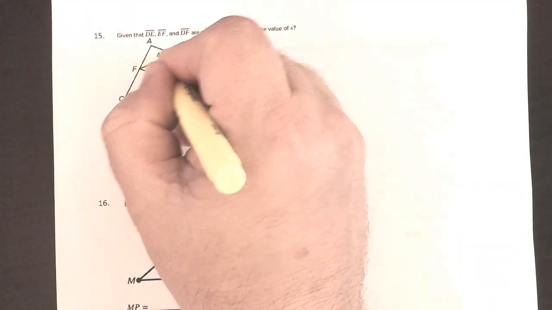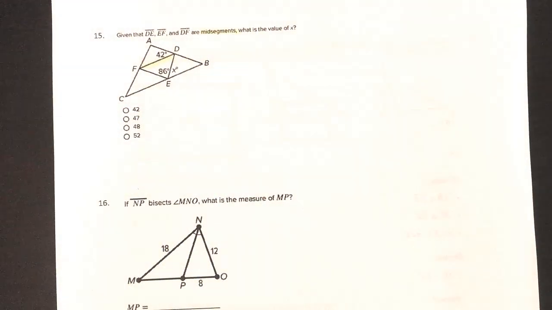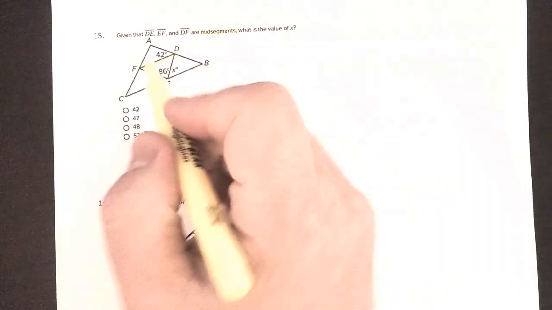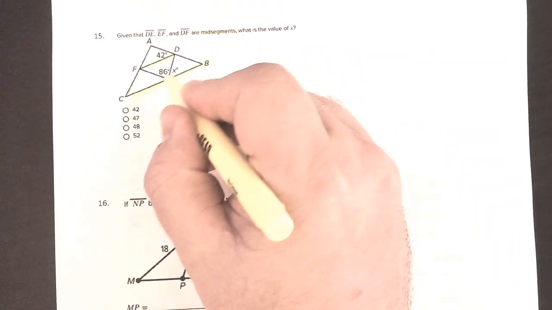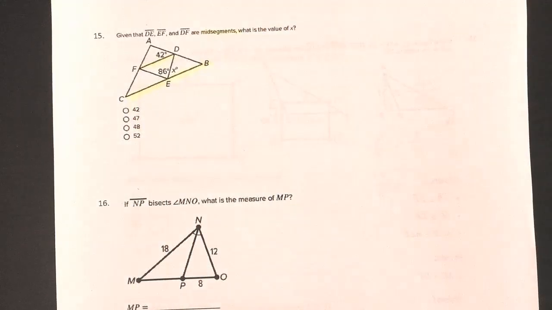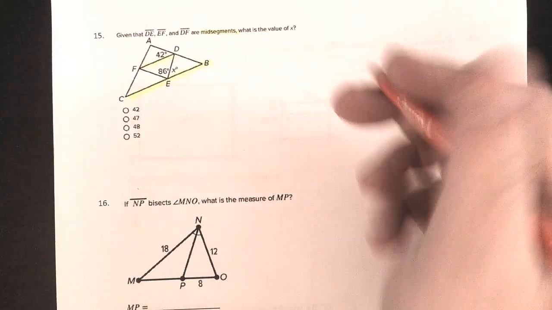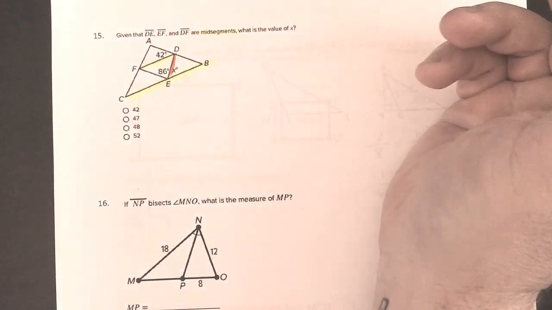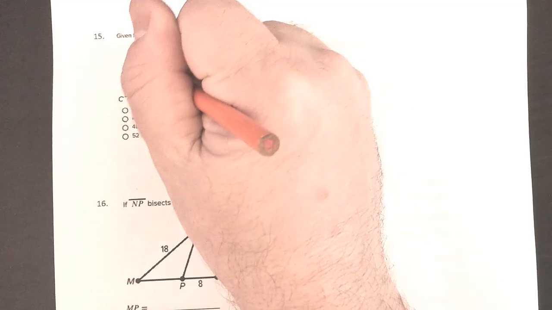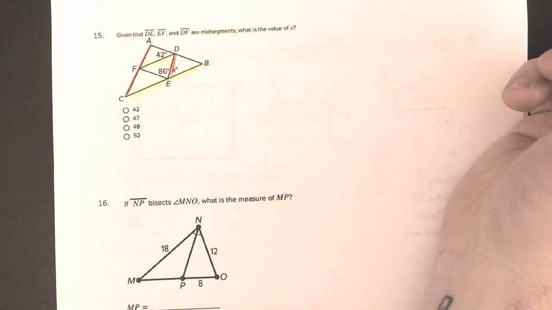A triangle has 3 sides, so it has 3 mid-segments. This mid-segment goes with this side. Hopefully you can see the highlighter. It's kind of weird looking on the screen, even though it looks normal in person. Now this one here is the mid-segment to this triangle as it faces this way.